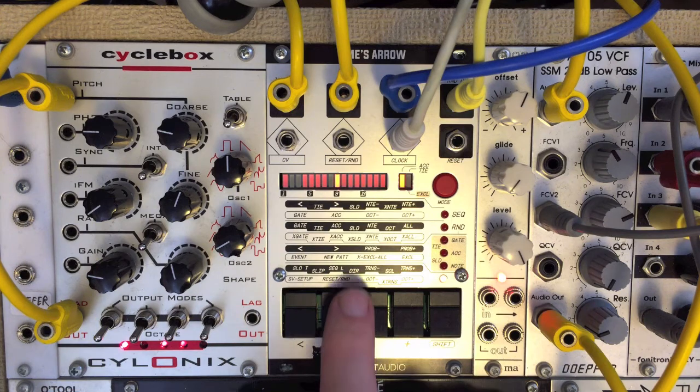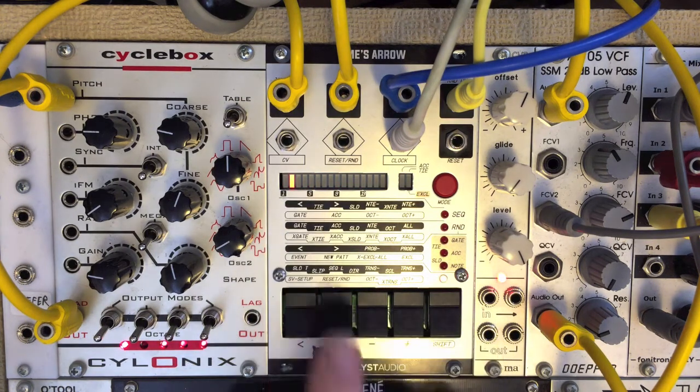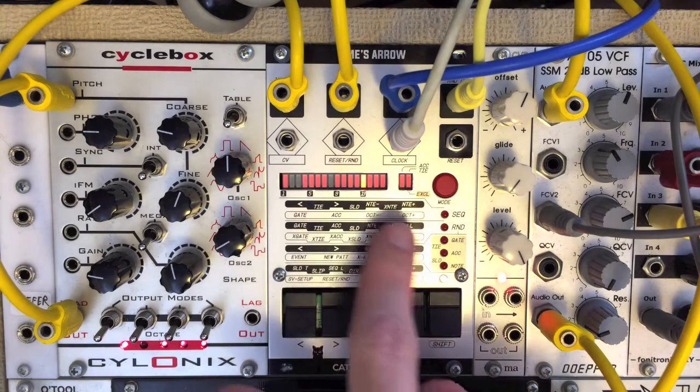And now we're going to look at the sequence direction. We've been seeing everything in forward mode. Adjust to number 2 here, which is backward. So you can now see our sequence is running backwards.